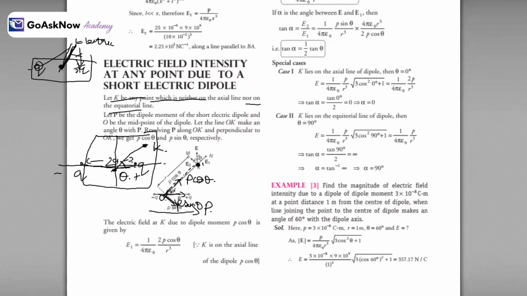So electric field at K due to dipole moment P cos theta is given by K into 2 P cos theta upon r cube. Okay, why is this formula coming here? Because the dipole moment P cos theta is acting like an axial point. We have already covered finding the electric field at any point on the axis of the dipole.